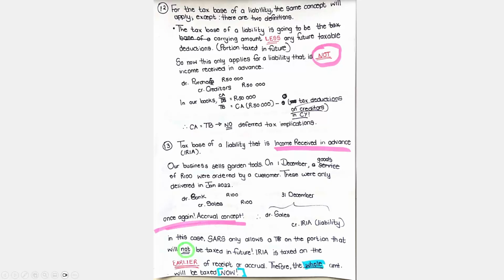I'd say carrying amount less tax base of an asset for the tax base of a liability. Because if you already know that the tax base of an asset is equal to all the future deductions, and the tax base of a liability is equal to the carrying amount less the future taxable deductions, you already kind of have a link between the two.